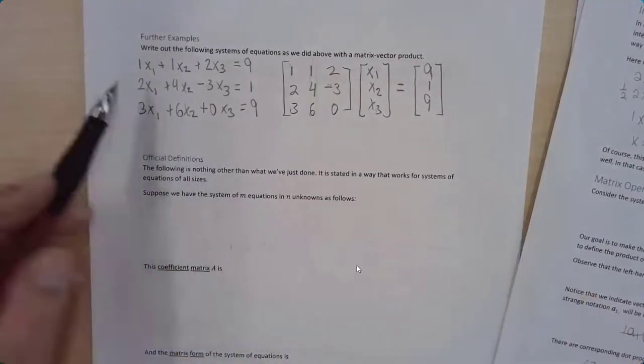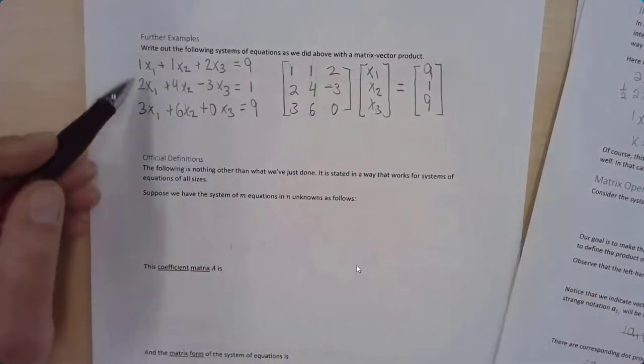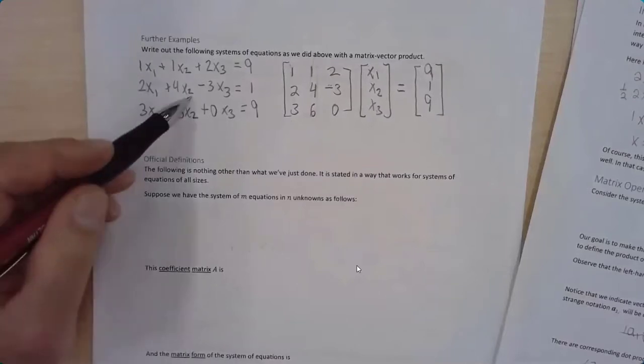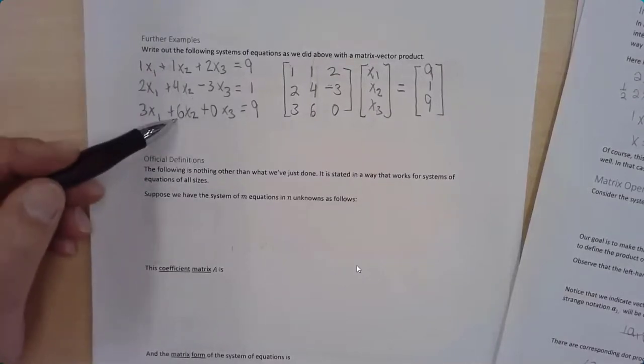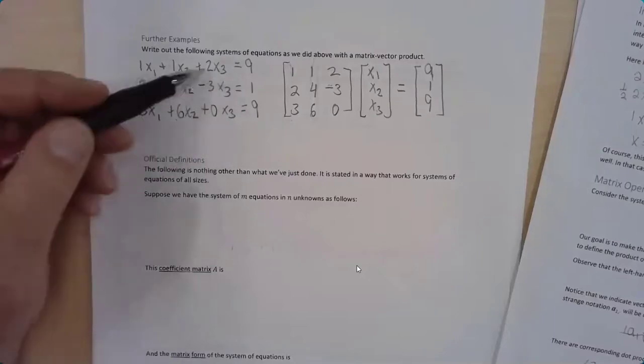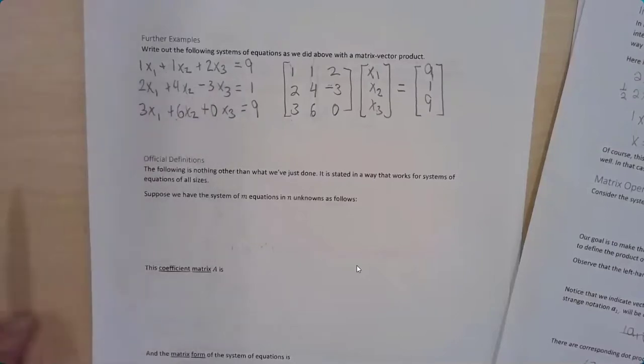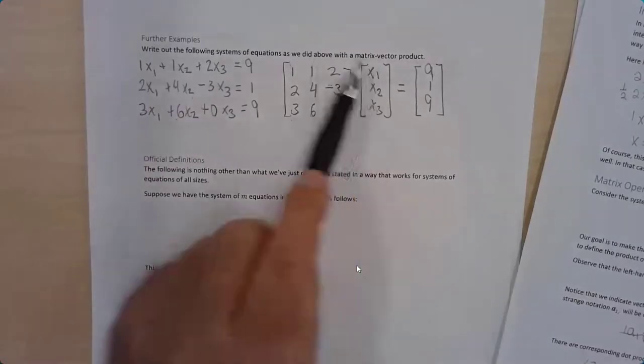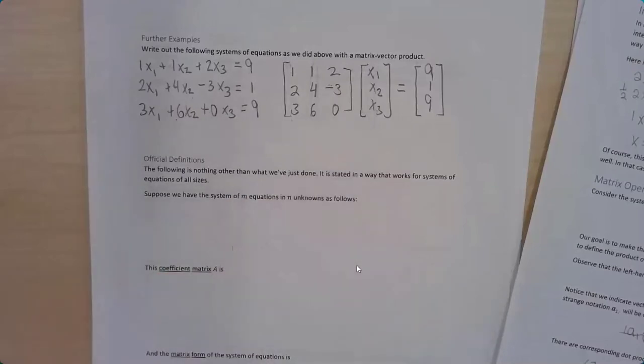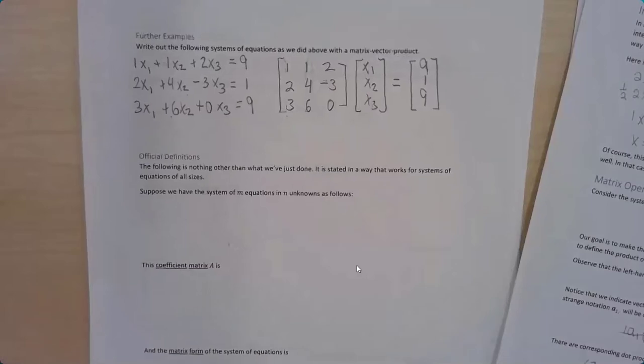You can think of that as x1 times the vector 1, 2, 3, x2 times the vector 1, 4, 6, x3 times the vector 2, minus 3, 0. So those are handy ways of looking at that. You can also do that same trick with rows, but right now it isn't helpful, so we'll do that another time.